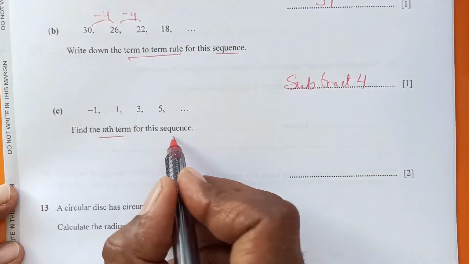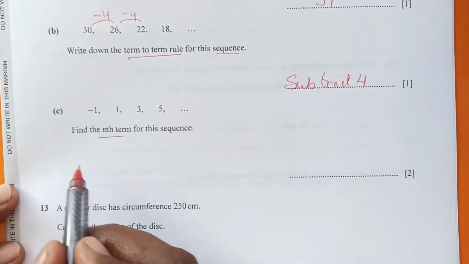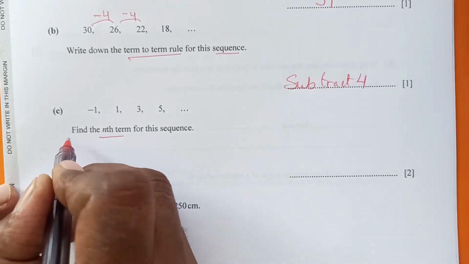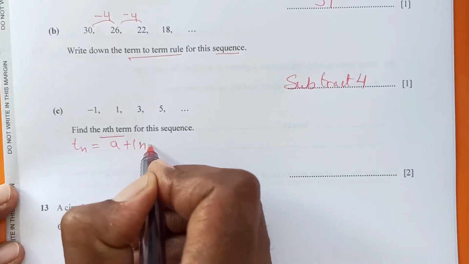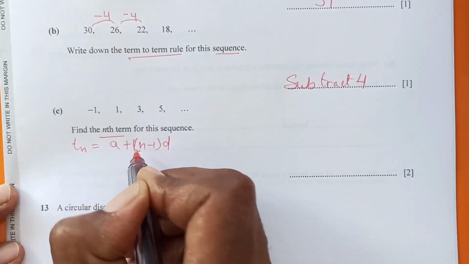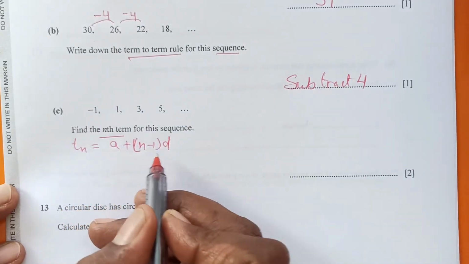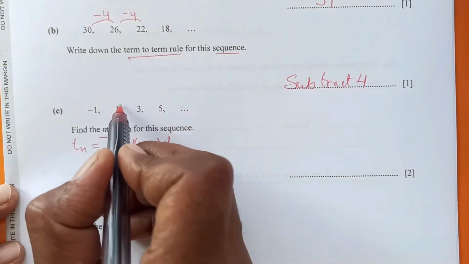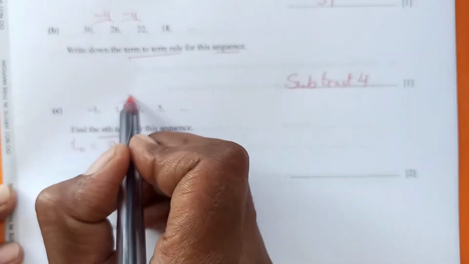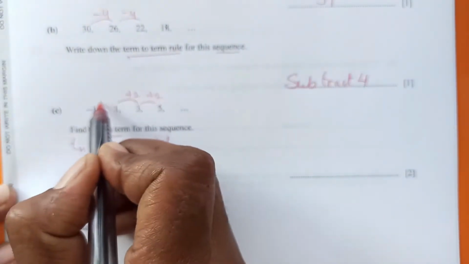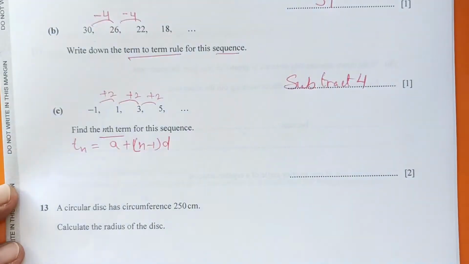Now part C, we have negative 1, 1, 3 and 5. Find the nth term for this sequence. We can use the formula Tn equals A plus n minus 1 into D, where A is the first term and D is the common difference. It's easy to see from the positive terms that it is plus 2 each time.